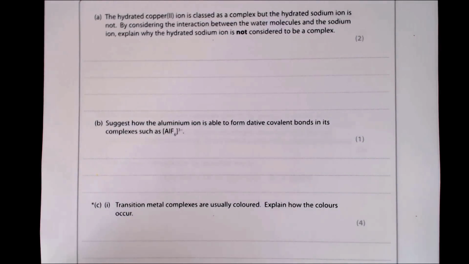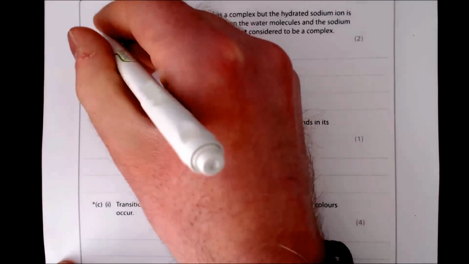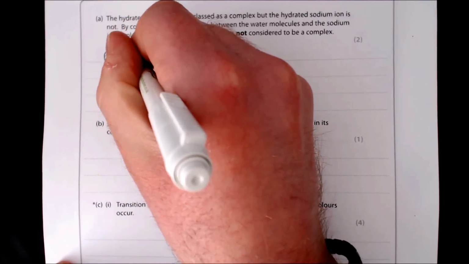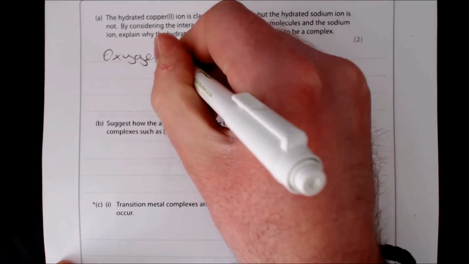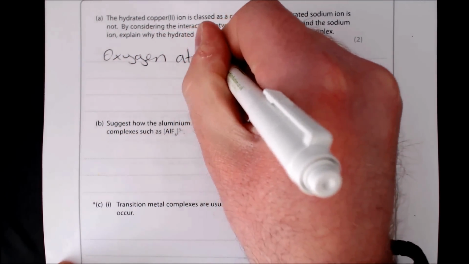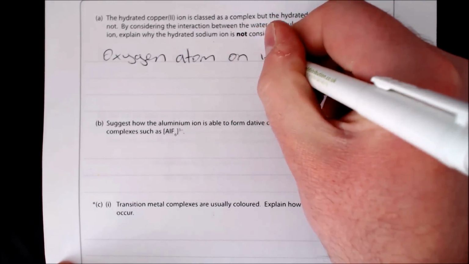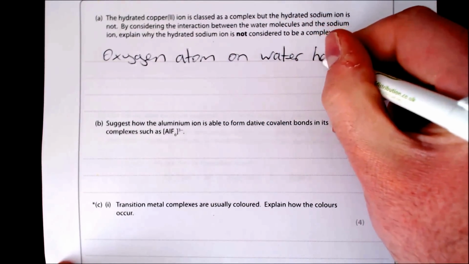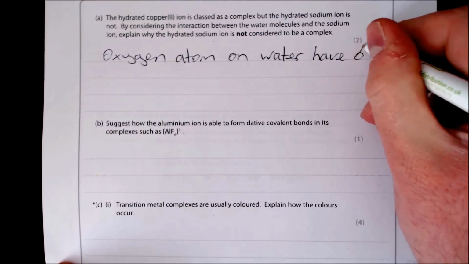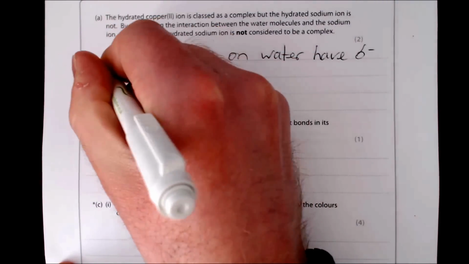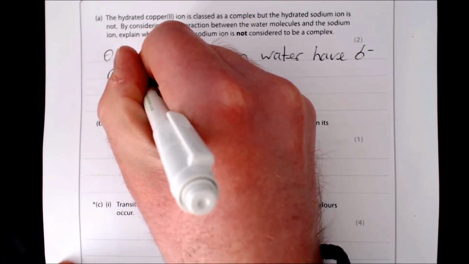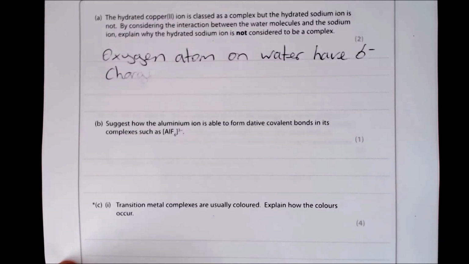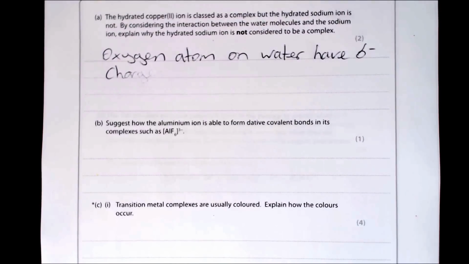So let's write that down. Let's say the oxygen atom on water has the delta negative charge. That's really important to mention. My pen's just about to run out, so let me grab another pen. That's typical.